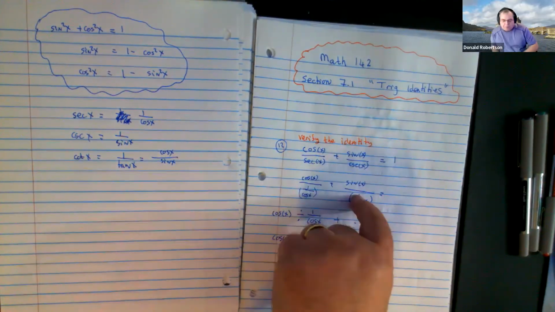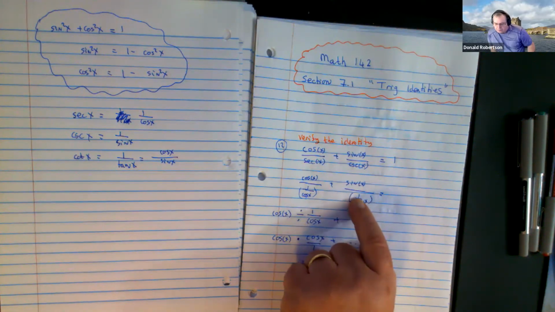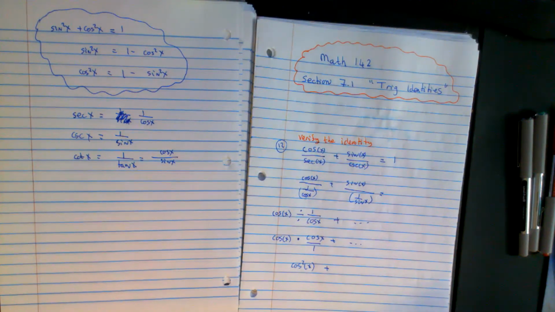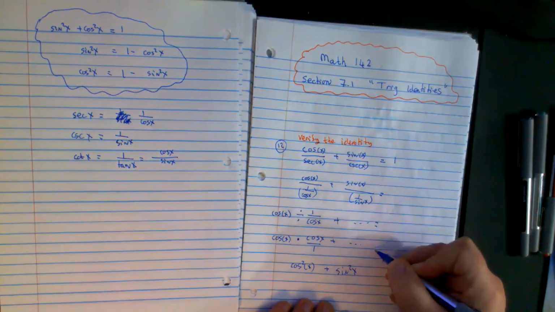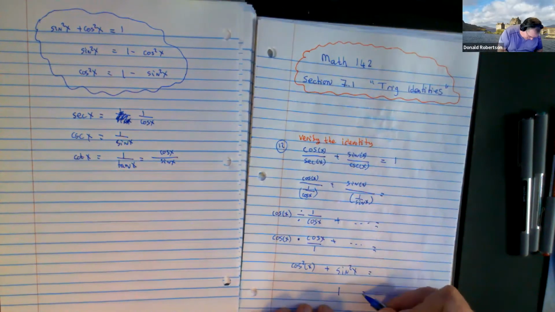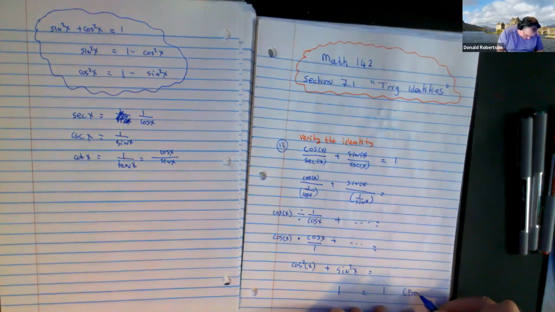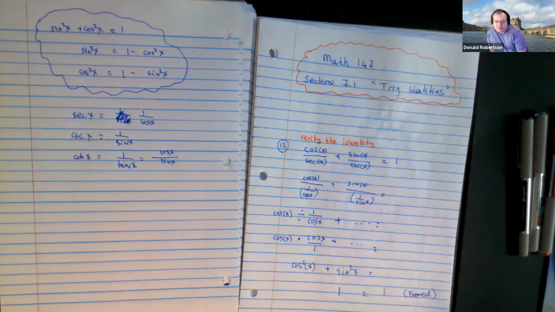What's sine x over 1 over sine x going to get me? Sine x on the top. Say again. Sine squared. Yeah. And have we seen sine squared plus cos squared before? Yeah, it's the same as cos squared plus sine squared. So it's 1. And we have proved or verified it, right? We've shown that the left-hand side does in fact equal 1.